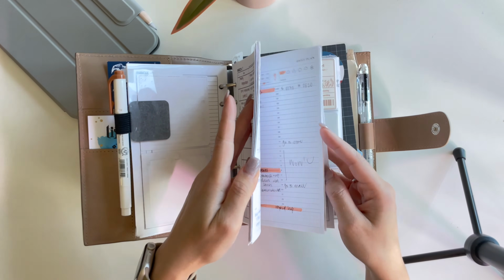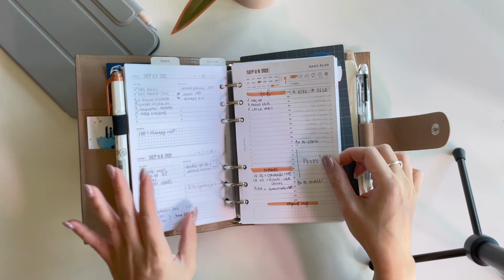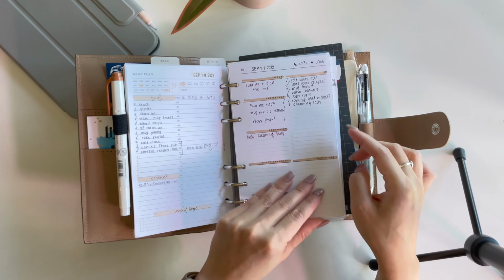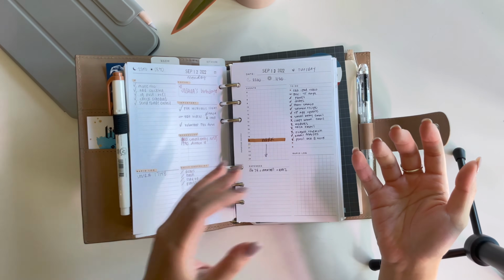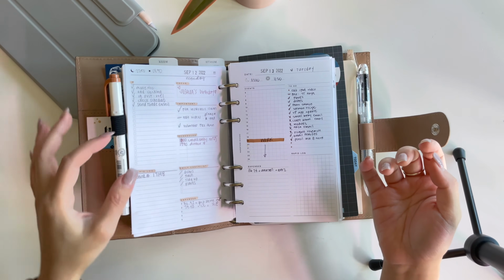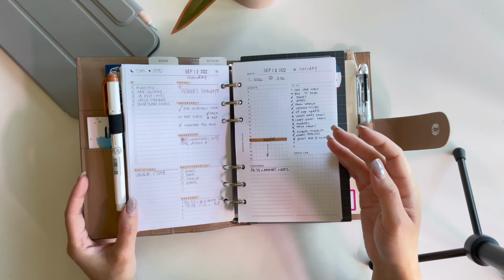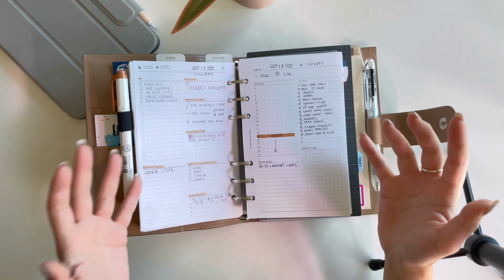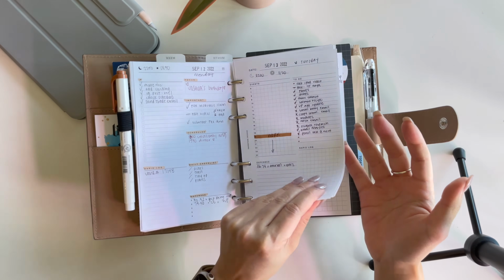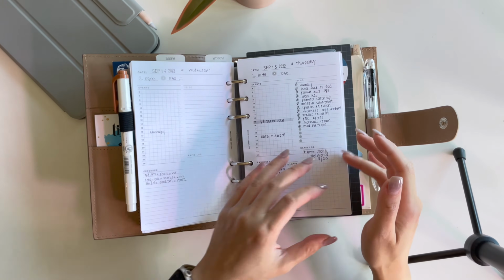And then another section is my dailies. I do have a rapid log section in my daily inserts. I make use of it once in a while. Let's say here, I had to submit receipts for therapy through my insurance, so I just wrote down the confirmation number. Those are the types of things that I want access to right away.